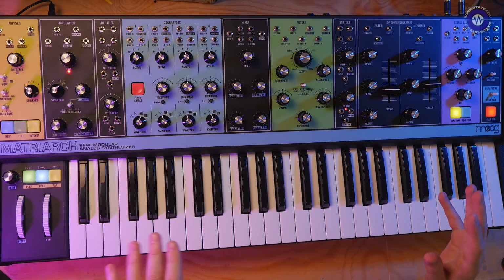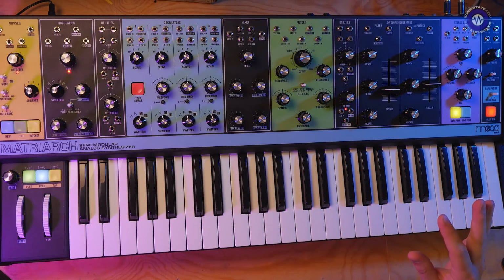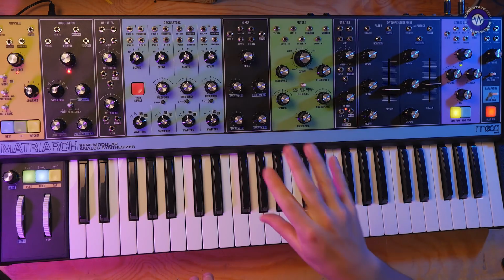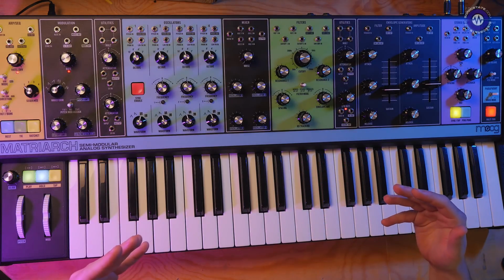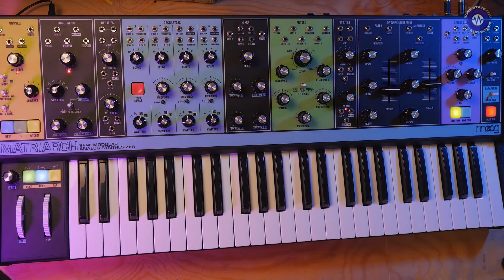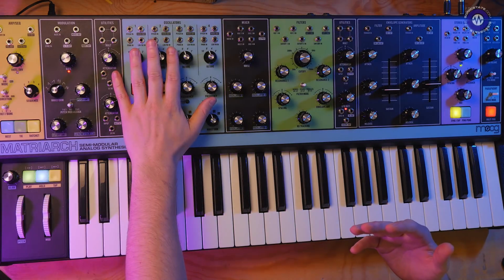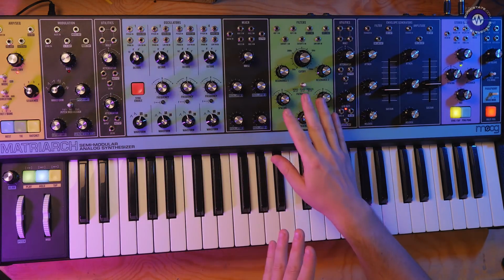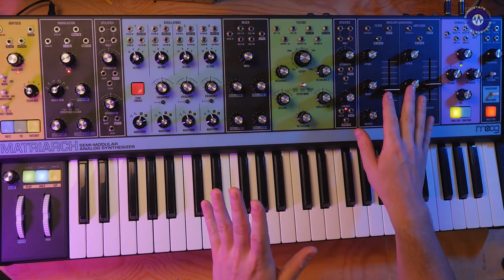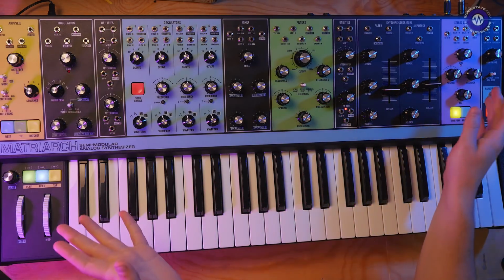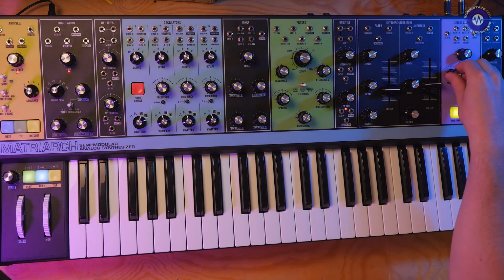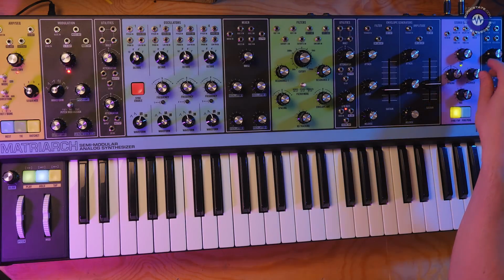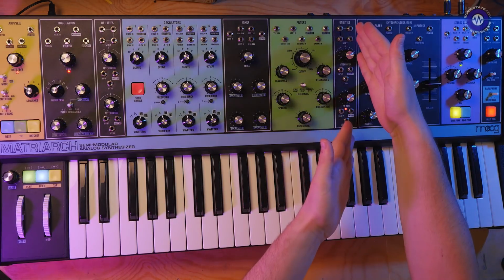What I'm going to do is try to talk about one specific thing that I think makes this a really usable and fun semi-modular synthesizer to patch with. And that thing is not the oscillators, it's not the filters, it's not the envelope generators, it's not the stereo delay. It's the utility section.